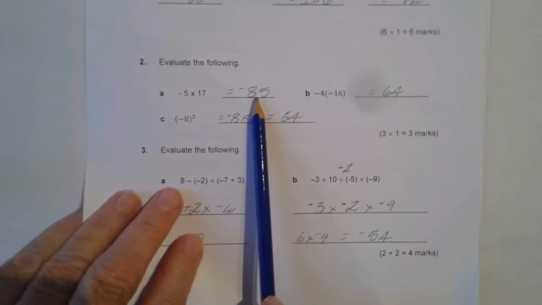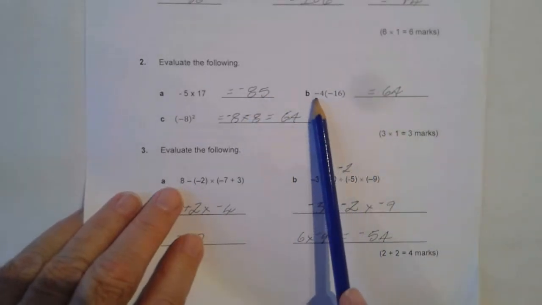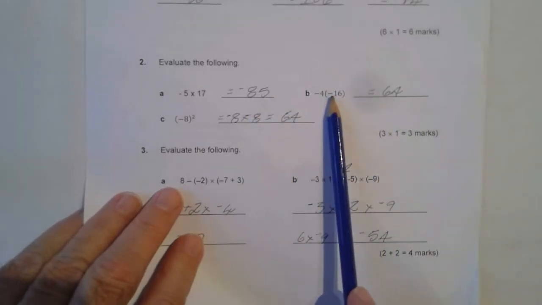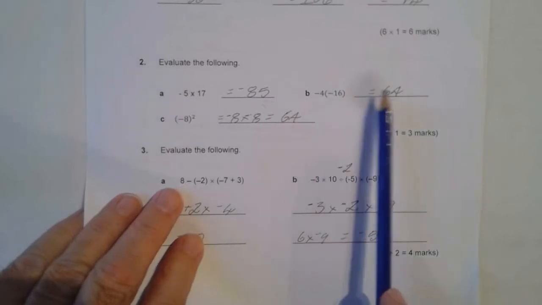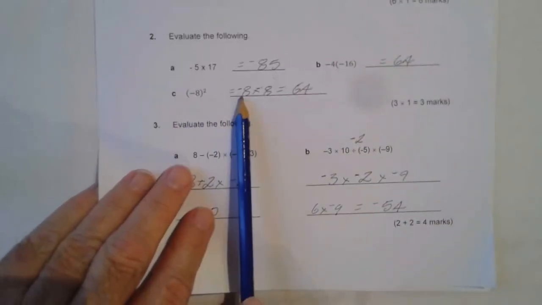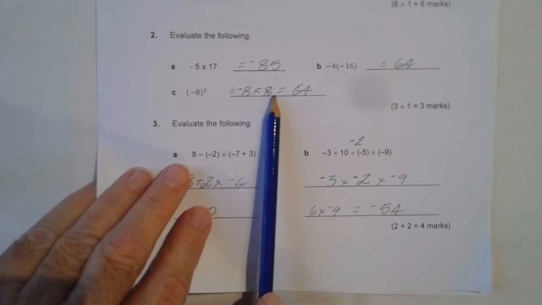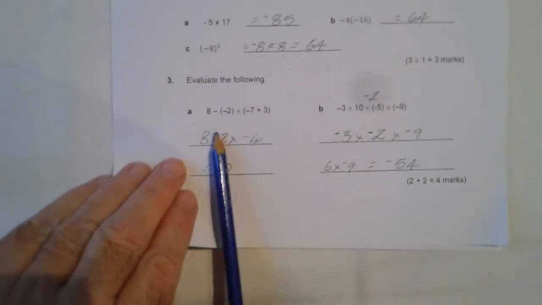-5 times 17 equals -85. -4, negative times a negative equals a positive, so 4 times 16, 64. And -8 squared, -8 times -8 equals 64.